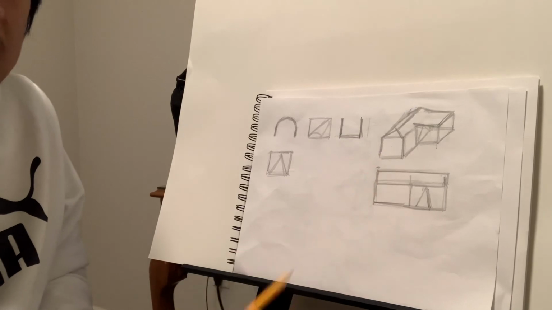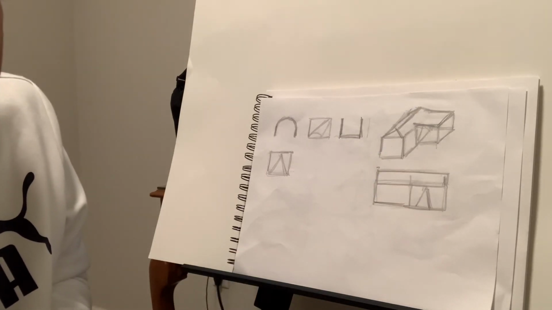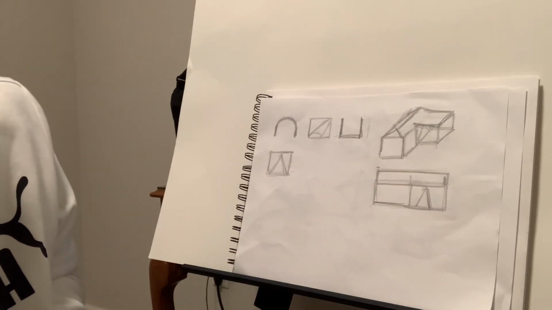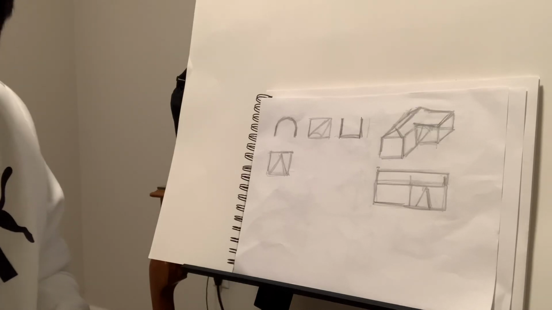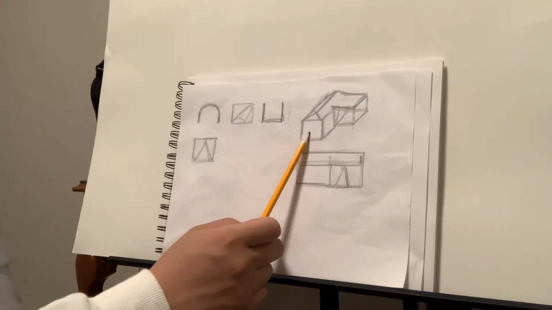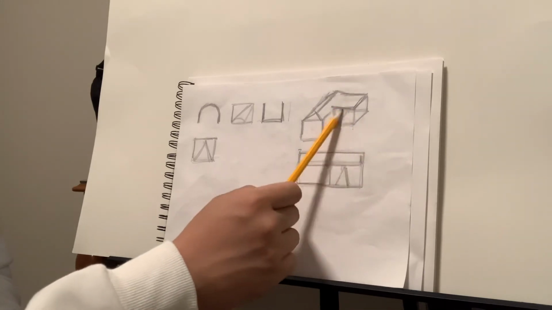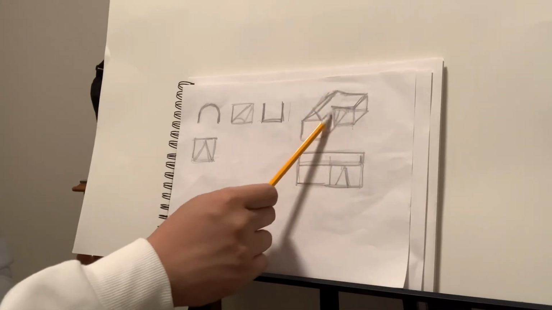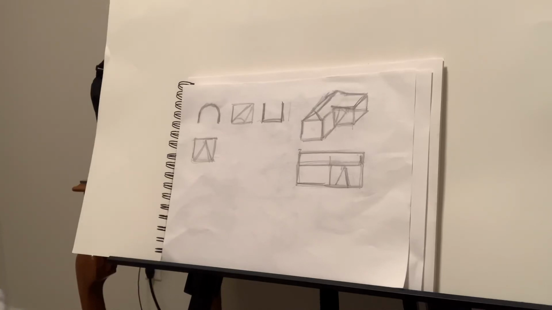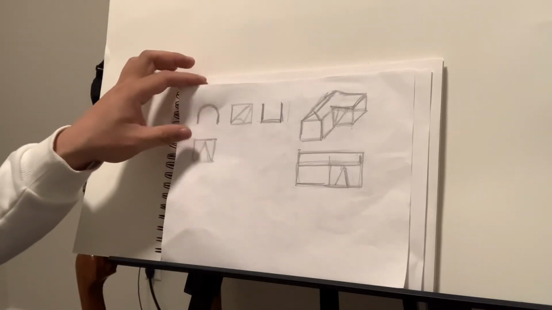I think for a big tent, having the entrance on the side gives you more room, and maybe it looks better. Either the entrance is going to be over here and then you just take this part out, or you're just going to have it on the side somewhere.